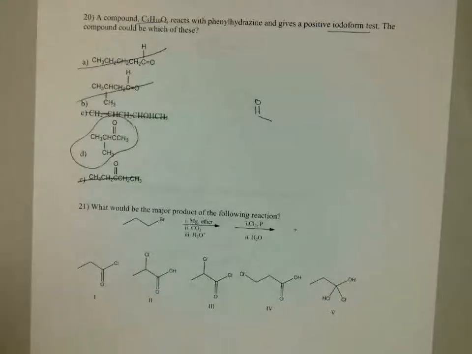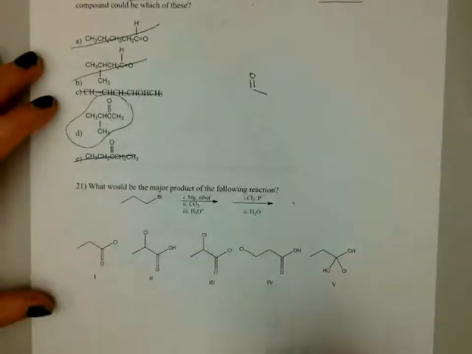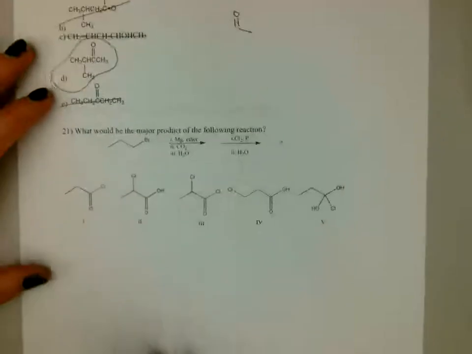The other thing this is asking about is phenylhydrazine, and phenylhydrazine reacts with ketones. Basically, it's a test for ketones. We didn't really talk about that in class, so I don't know if you really need to know that. It's worthwhile to check it out, but for this question, you can answer it just from knowing what an iodoform test looks for. So answer choice D.